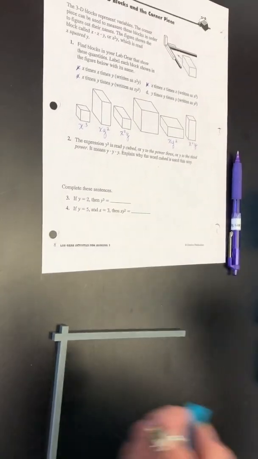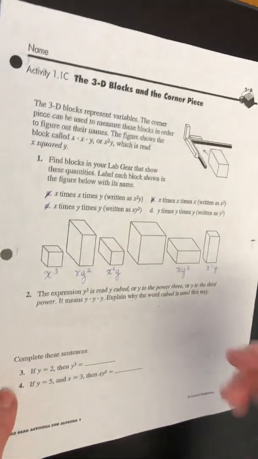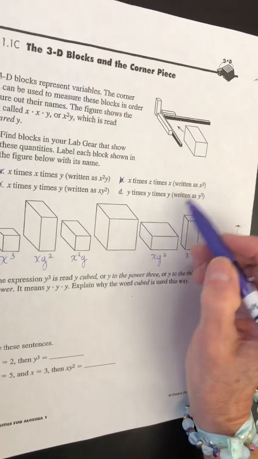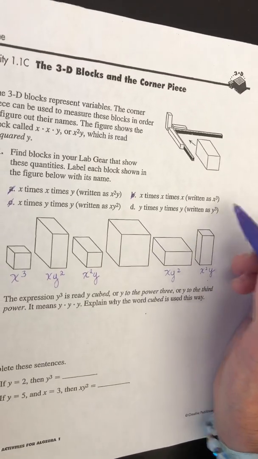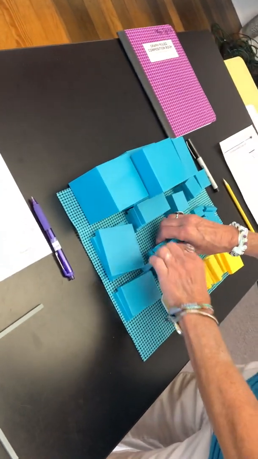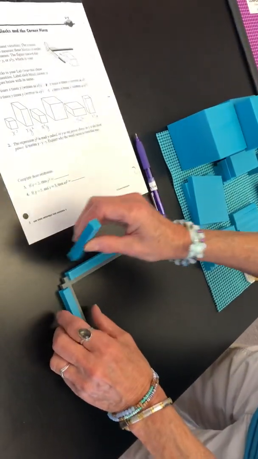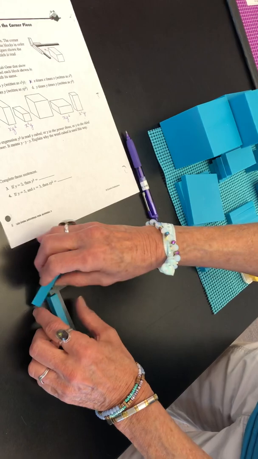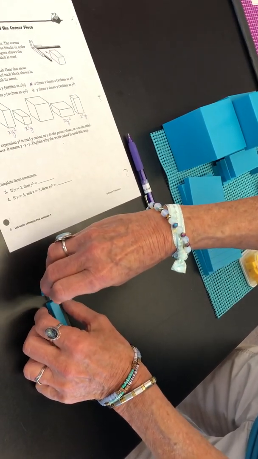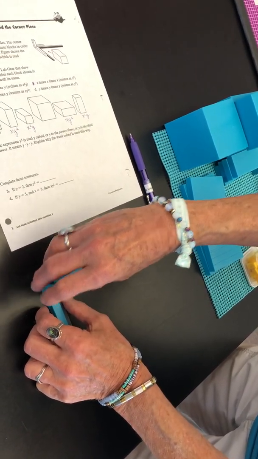Right. Let's look at our last one that we have on there, D. Y times y times y, which is y cubed, all right? So we're going to take 3 y's this time. And this is the largest piece that we have in the lab gear. Ooh, jeepers.